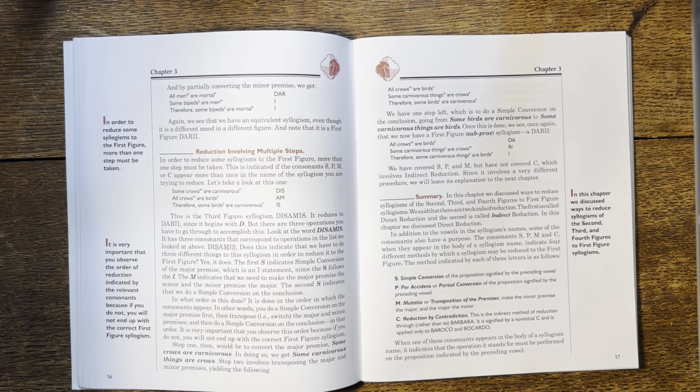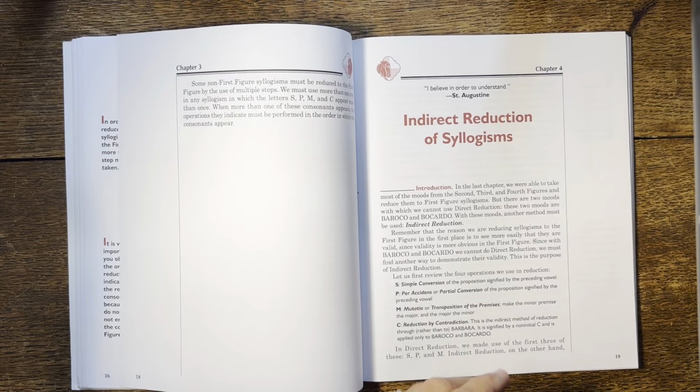This is the indirect method of reduction, through rather than to Barbara. It is signified by a non-initial C and is applied only to Baroco and Bocardo. When one of these consonants appears in the body of a syllogism name, it indicates that the operation it stands for must be performed on the proposition indicated by the preceding vowel.